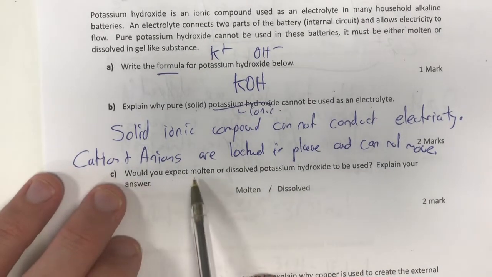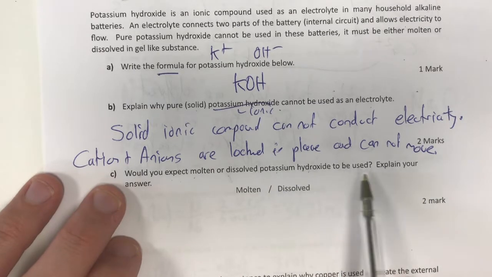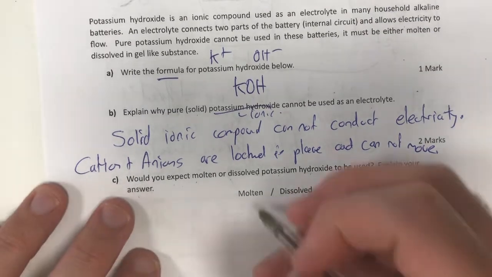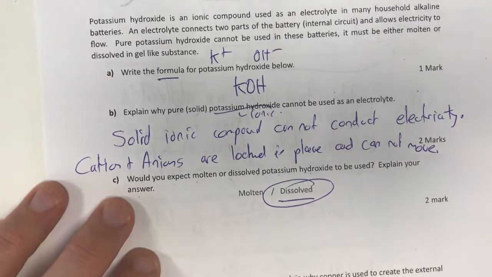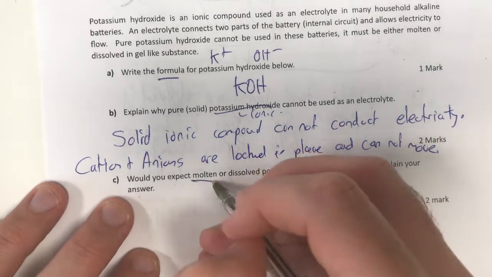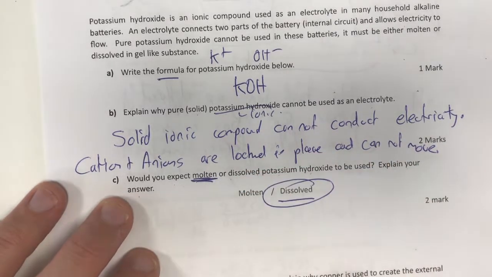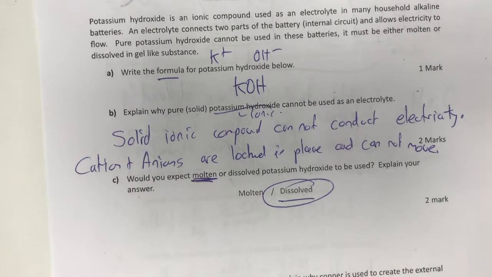Would you expect molten or dissolved potassium hydroxide to be used? Explain your answer. Okay, it's going to be dissolved. Now, why is it going to be dissolved? Well, the other option is molten, which means it needs to be melted. And ionic compounds have a very high melting point, so you wouldn't necessarily want your battery to get extremely hot.